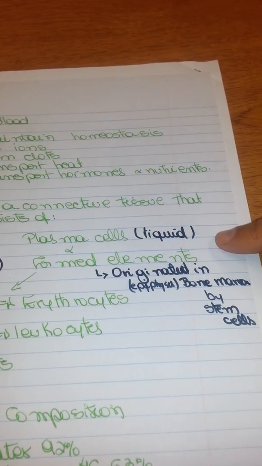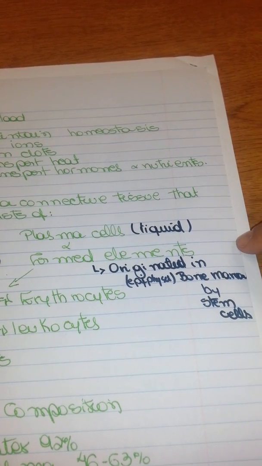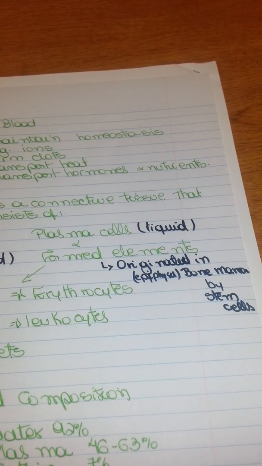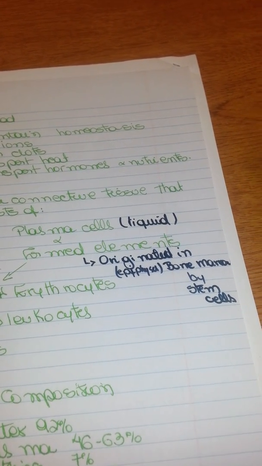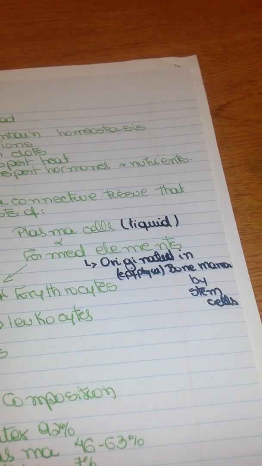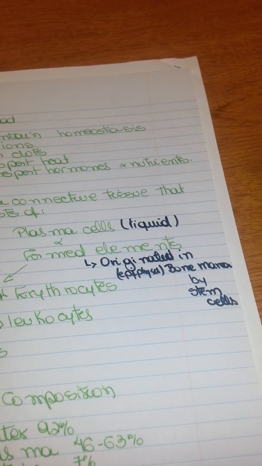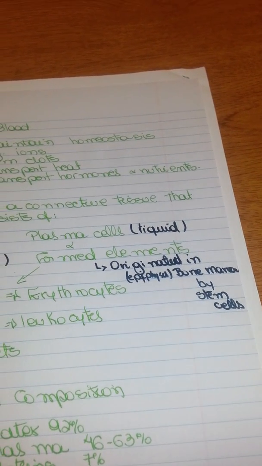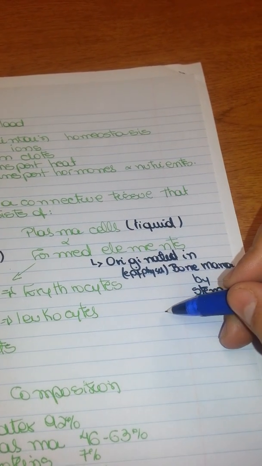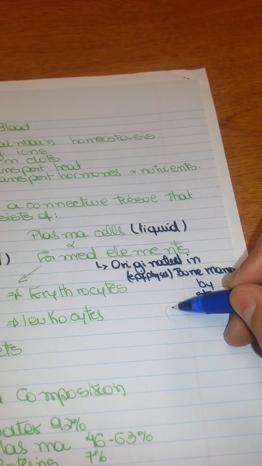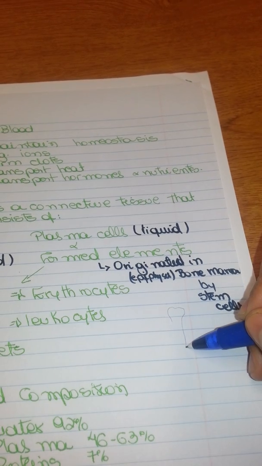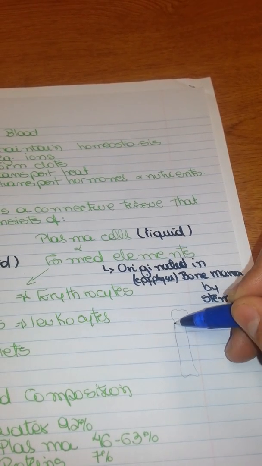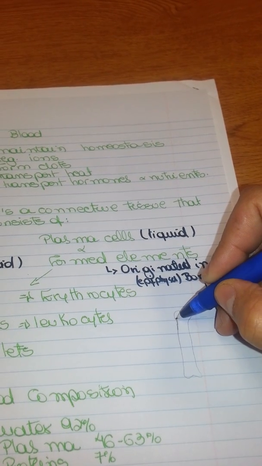All those formed elements are made in the epiphysis of the bone, the long bones, the sternum and the hip bone. But I don't know if you guys remember from the skeletal system what epiphyses are. Let's say that this is your femur. It's like a cartoon femur, but that's okay.